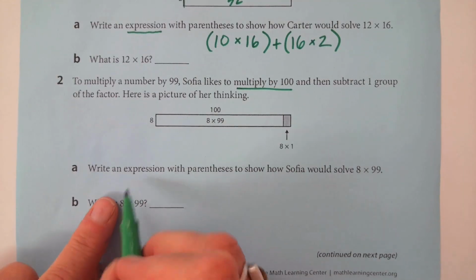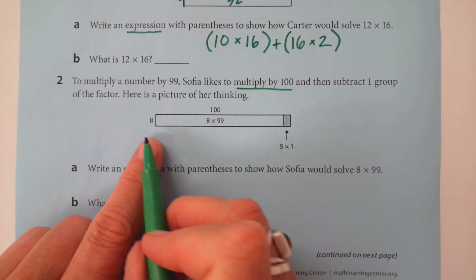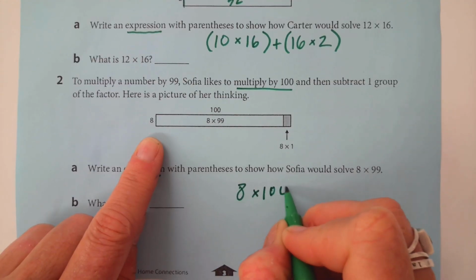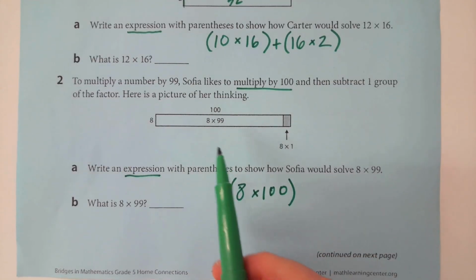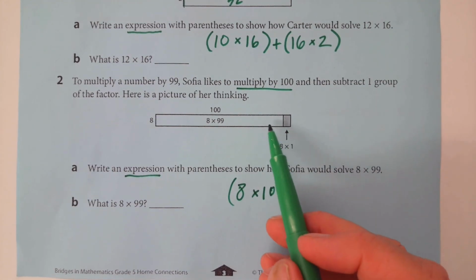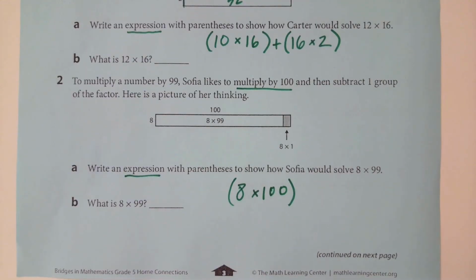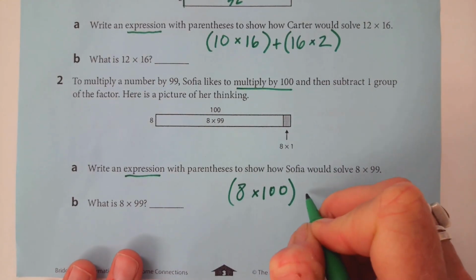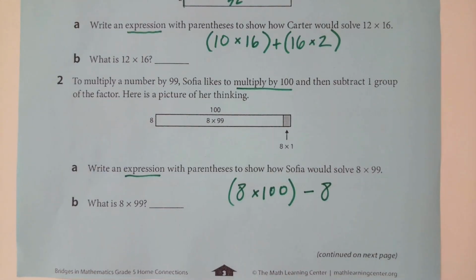So let's write that part of our expression with parentheses. She did 8 by 100, 8 times 100. But then she didn't need 100. She only needed times 99. So she wants 1 less 8. So taking away 1 less 8 would be minus 8. So this is an expression with parentheses to show how she solved this. So what is it? Go ahead and figure it out.